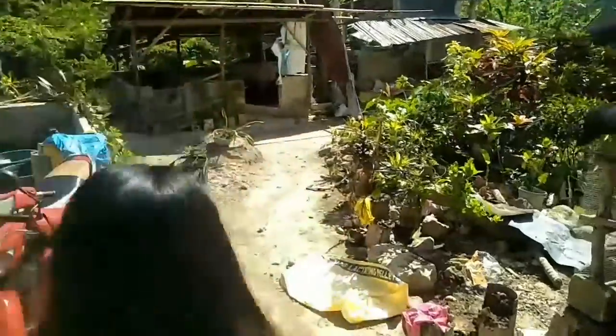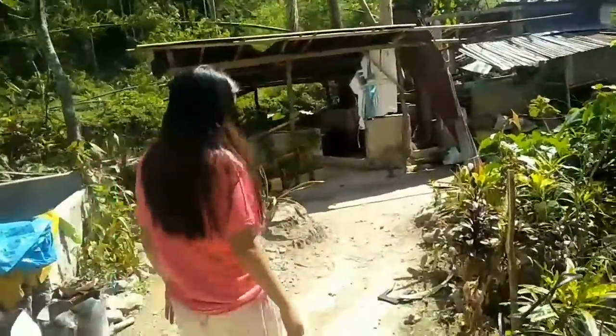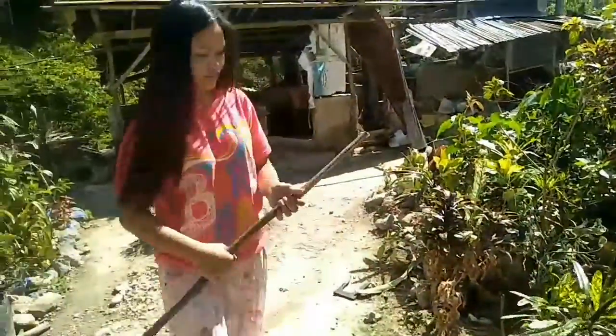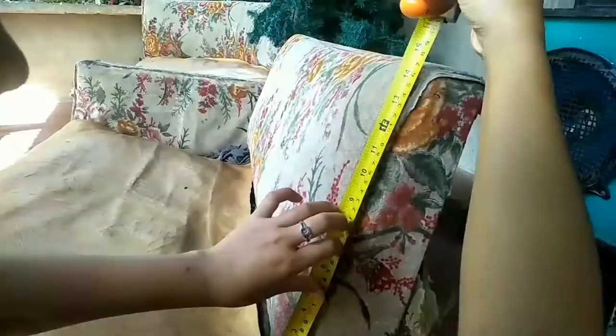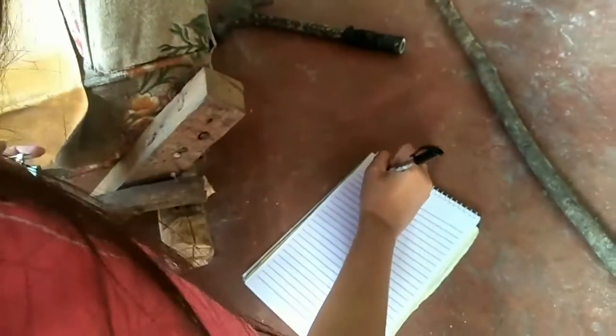Using the Pythagorean Theorem, I decided to put a brace. Then I looked for a branch of a tree. Shada! I found it! I get the hammer and I measure the height and width of the sofa.